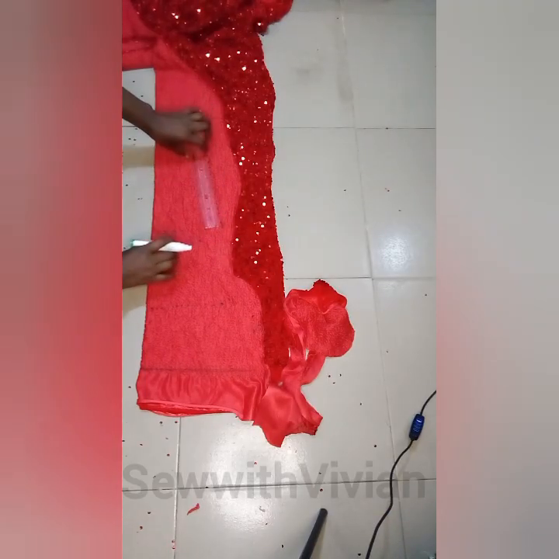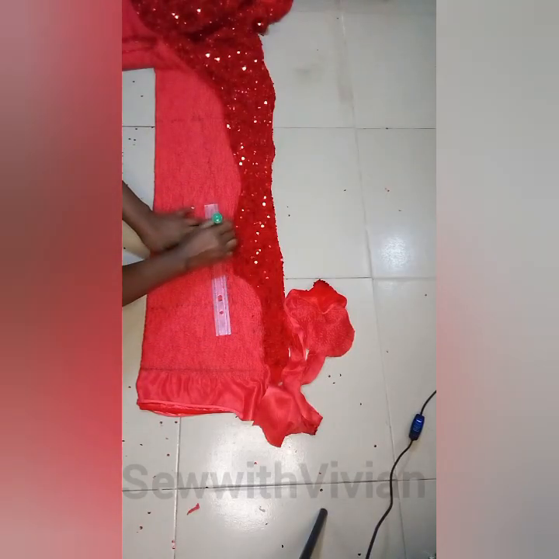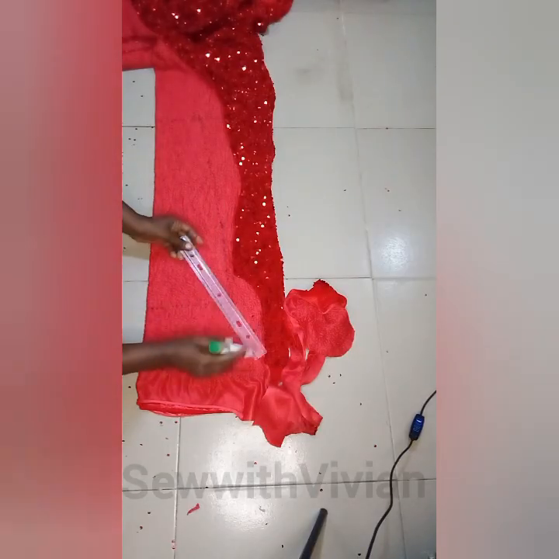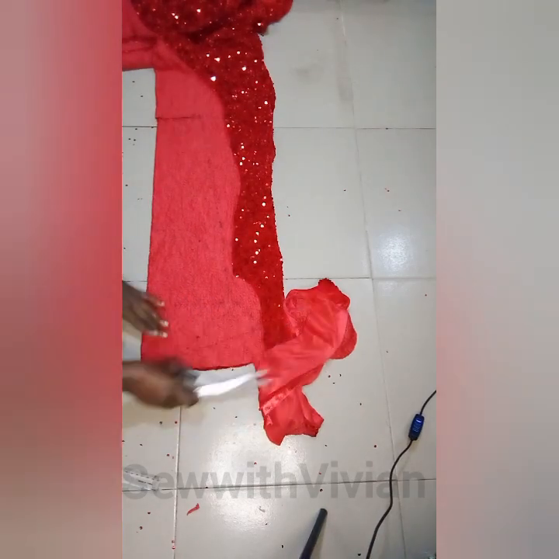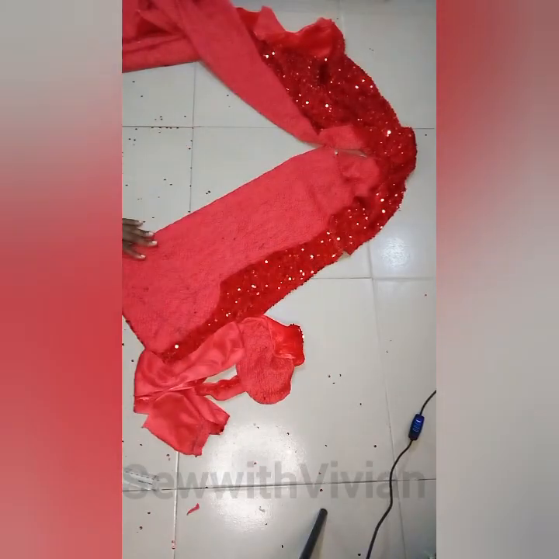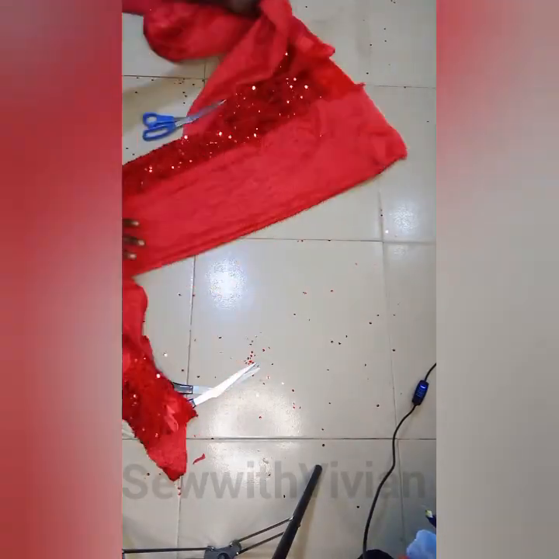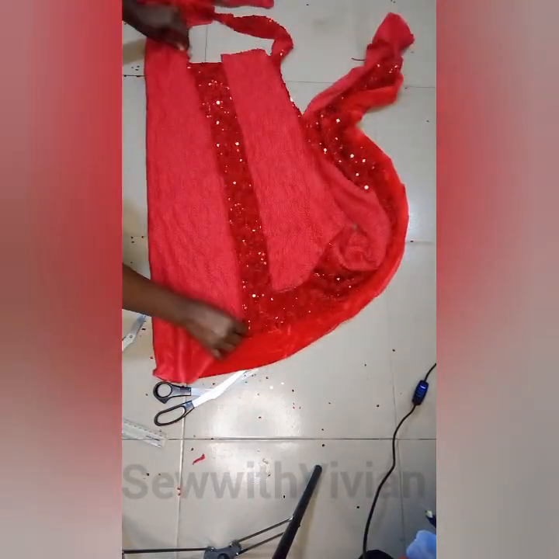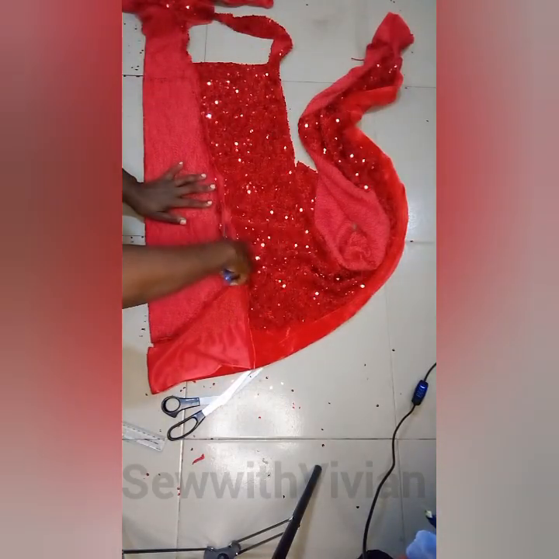And then I'll also be using this sleeve to cut out the second sleeve. Next, I'll be cutting out facing for the back and front neckline.